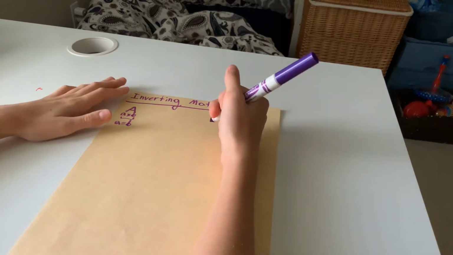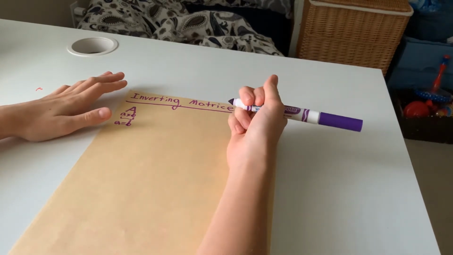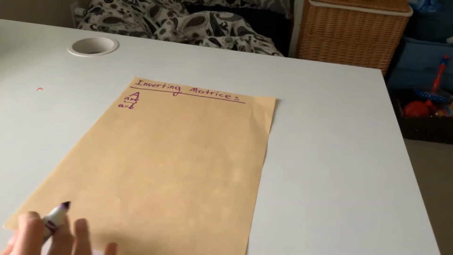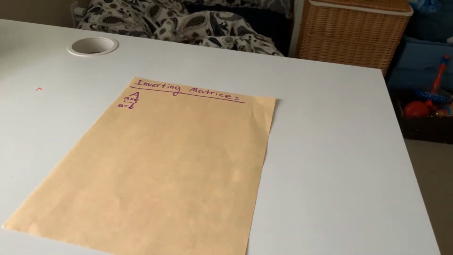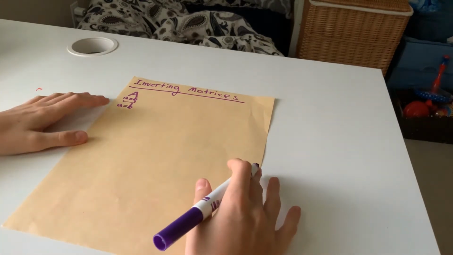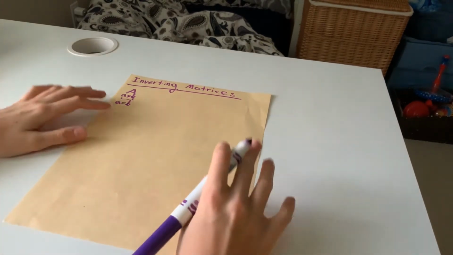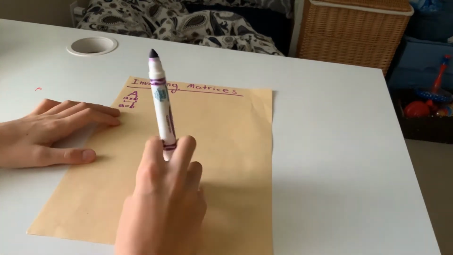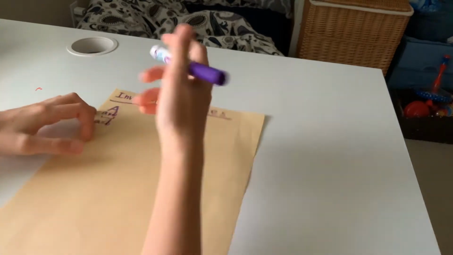And later on, I'll show you what matrices are good for, like solving a system of three equations and finding the solution for all of them on a two-dimensional plane. But anyway, that aside, let's just continue.